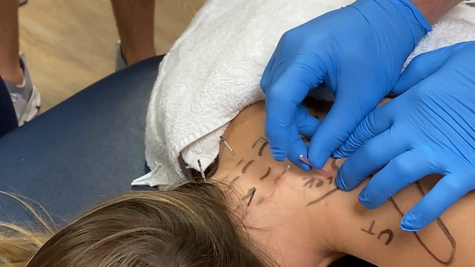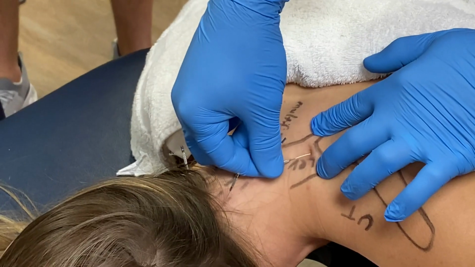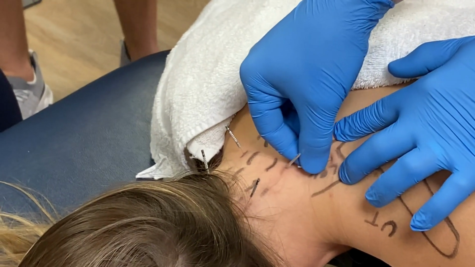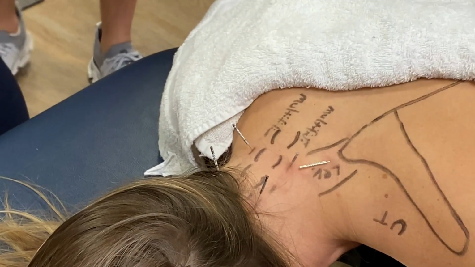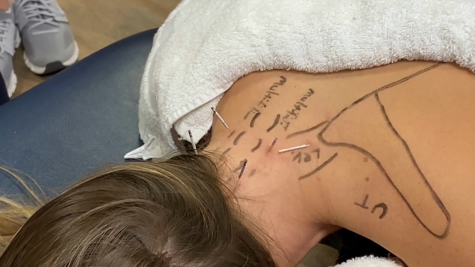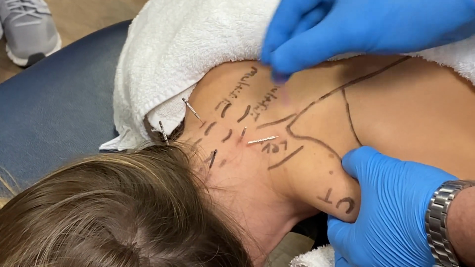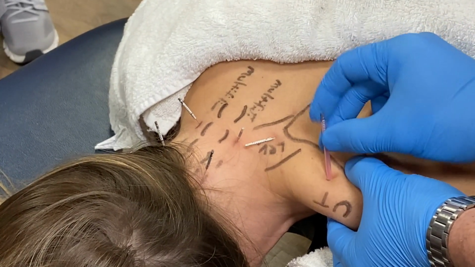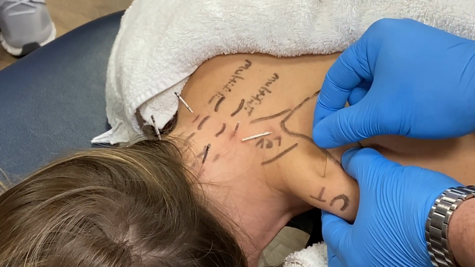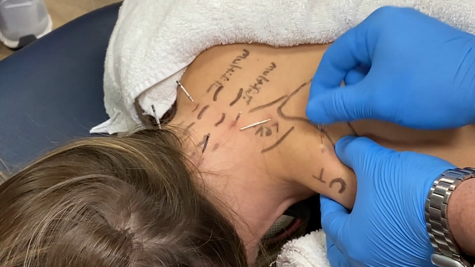So a little tap. Having a needle around other needles, that's part of the fun. You okay there? Mm-hmm. And let's do upper trap. So don't grab super aggressively because you already got a needle here. So a little tap here. Just needle this tissue in between my fingers. Ooh, nice twitch. Hey. Mm-hmm. See all those twitches?